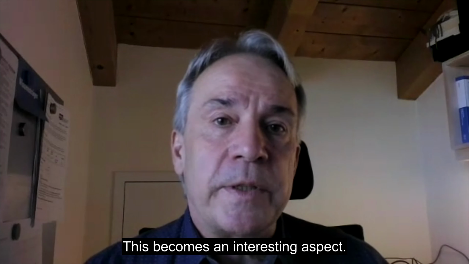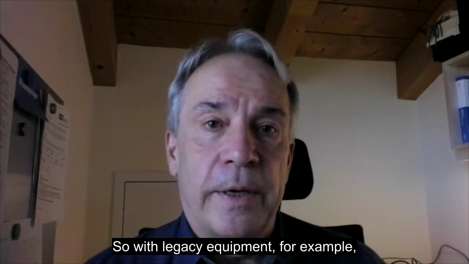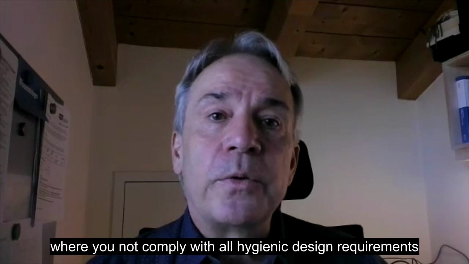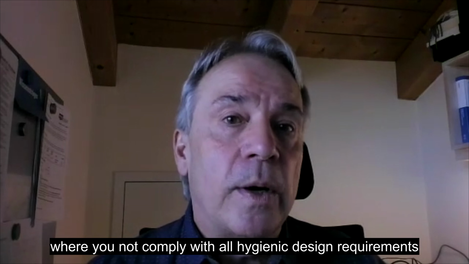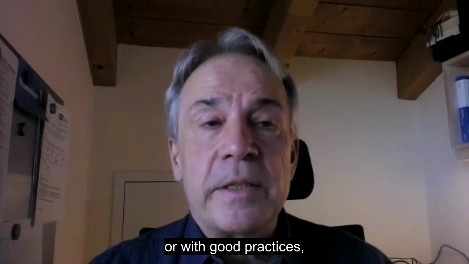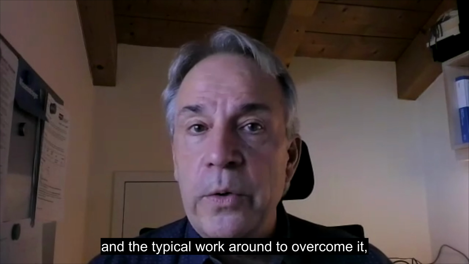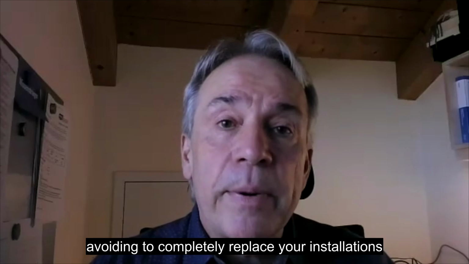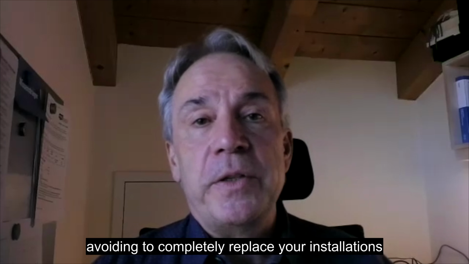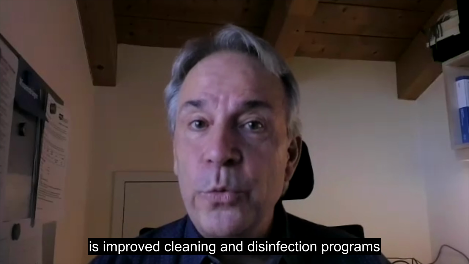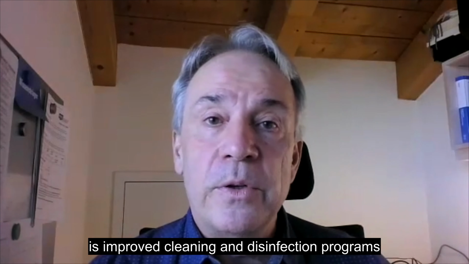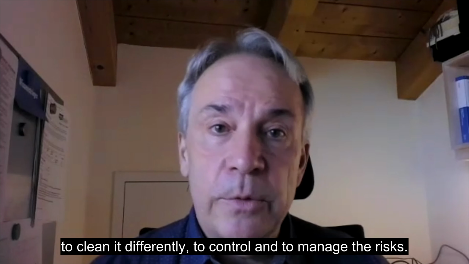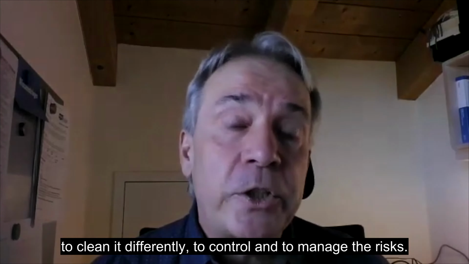This becomes an interesting aspect. So with legacy equipment, for example, you may be in a position as a food manufacturer where you do not comply with all hygienic design requirements or with good practices. And the typical workaround to overcome it, avoiding that you have to completely replace your installations, is to improve cleaning and disinfection programs on a routine basis, on a periodic basis, to clean differently, to control and to manage the risks.